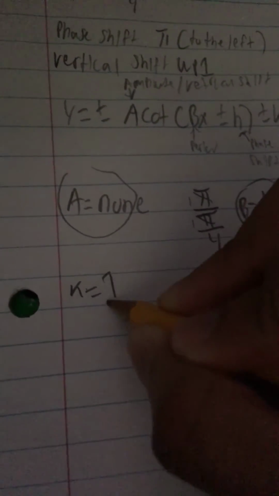And now we have to find the vertical shift. And the vertical shift that we're given is 1. That's your k. That's a 1.